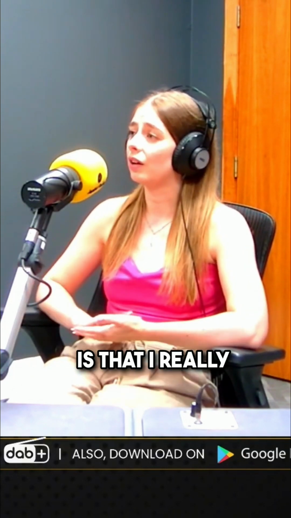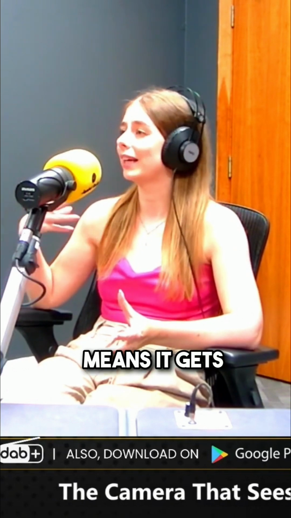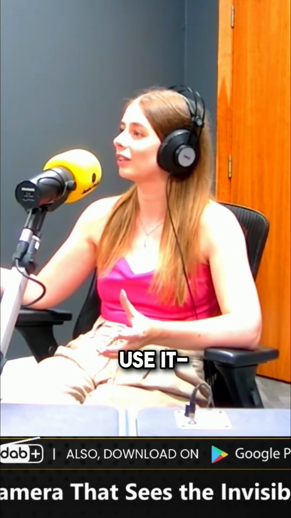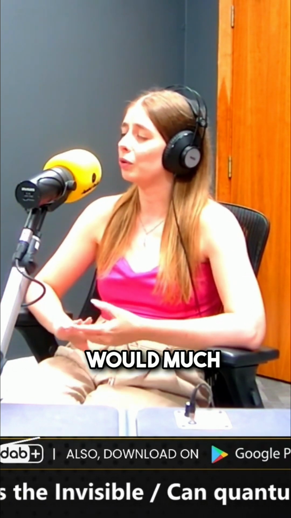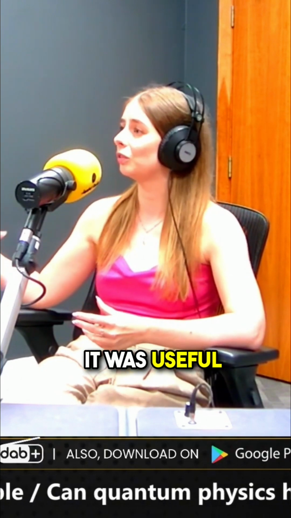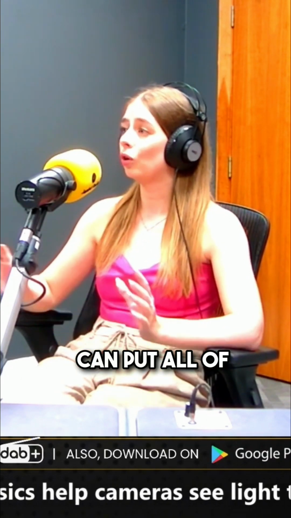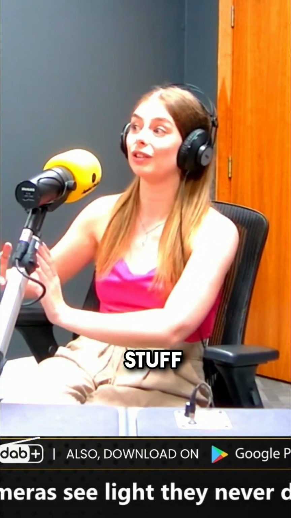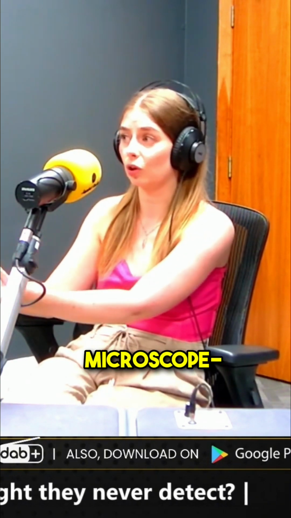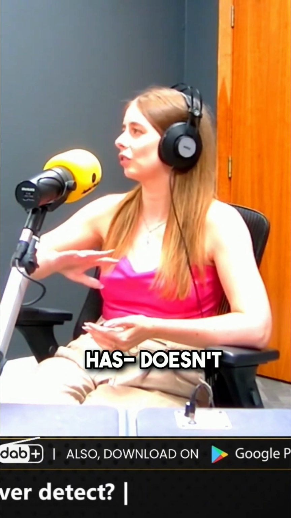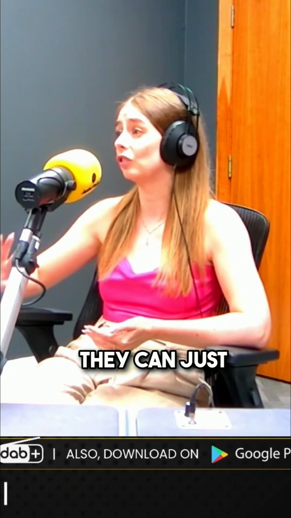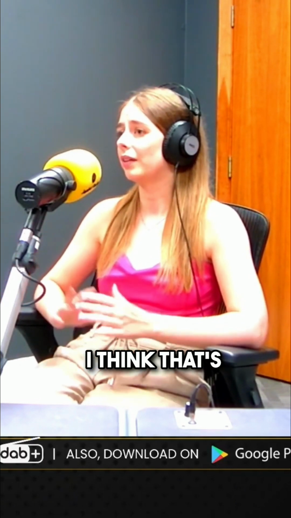And the other side is that I really want to make these systems look like microscopes. And I think, well, the hope is that means it gets into the hands of people who would then use it and they know what to expect. I would much rather people used it because it was useful rather than because it's quantum. And so if I can put all of the quantum magic stuff into a black box that I hide inside of a microscope, and the person I give it to doesn't have to understand anything about it, they can just use it like the microscope they used to, I think that's the goal.